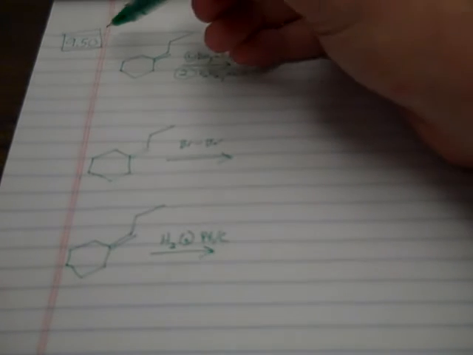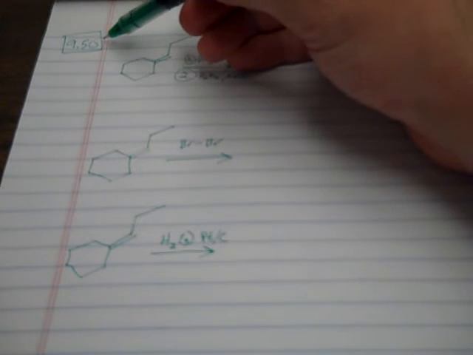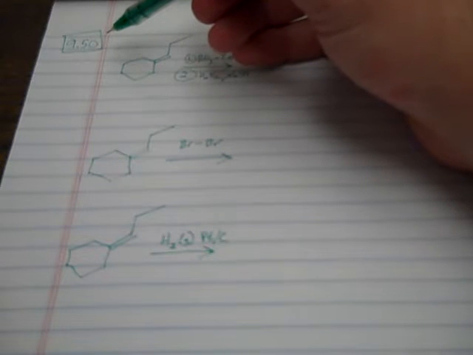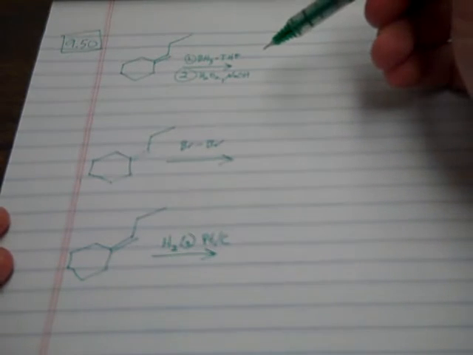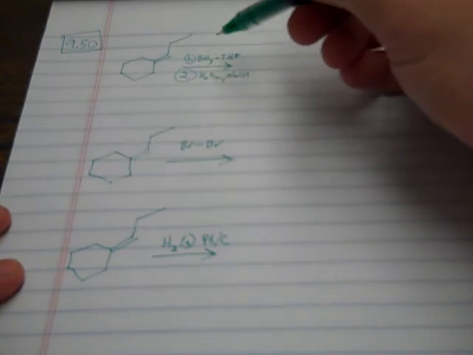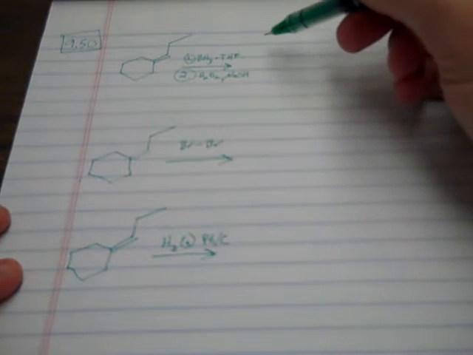Hi everyone, in this video what I'd like us to do is practice applying some of our additions to alkenes that we've learned in class. In doing this, we're going to go step by step through how I would solve problem 9.50 in the textbook. We've got this alkene shown here.